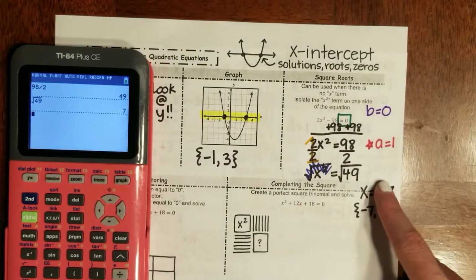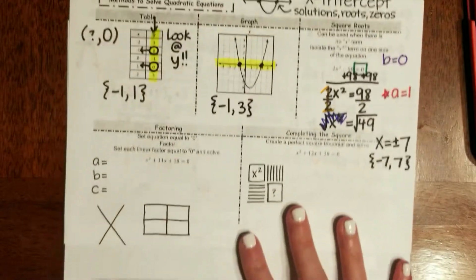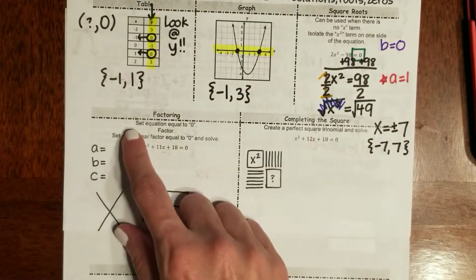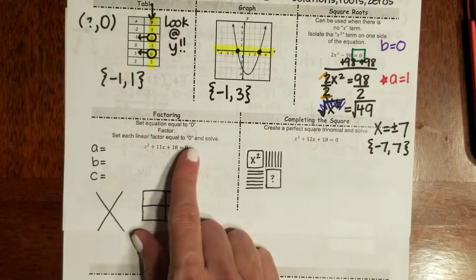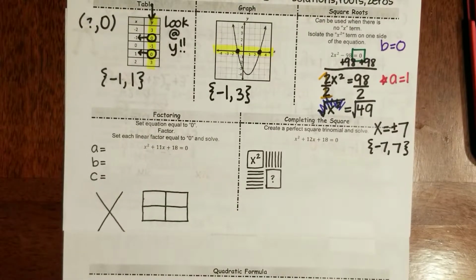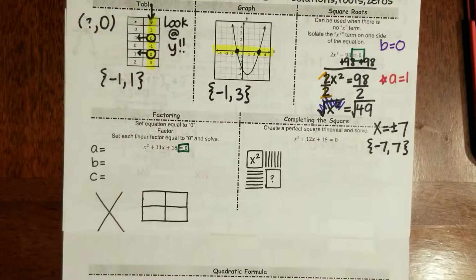Don't forget to put that plus or minus sign when you take the square root. All right, looking at factoring. Set the equation equal to 0, factor. Set each linear factor equal to 0 and solve. Okay, so again, I know that this is standard form because it says equal to 0. It could be equal to y, it could be equal to f of x.